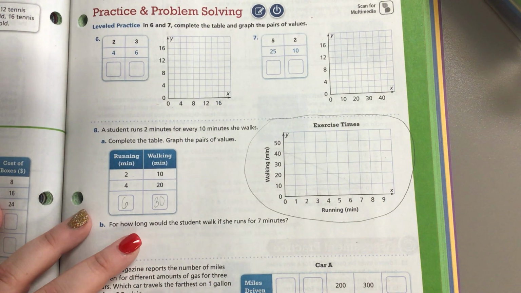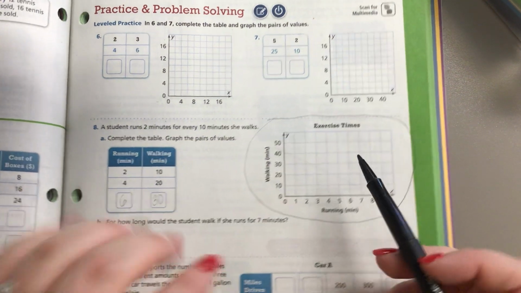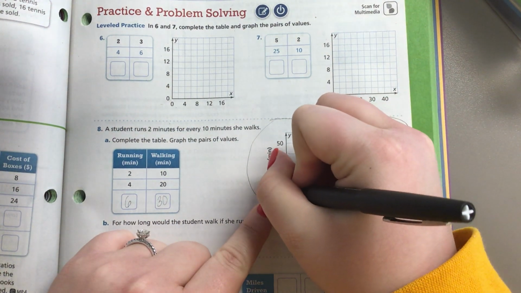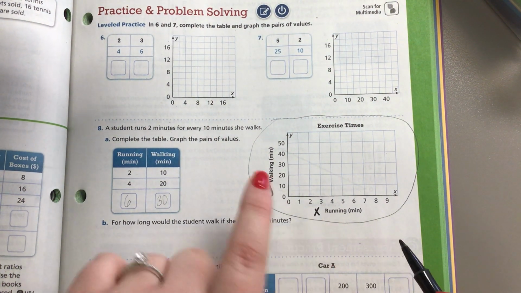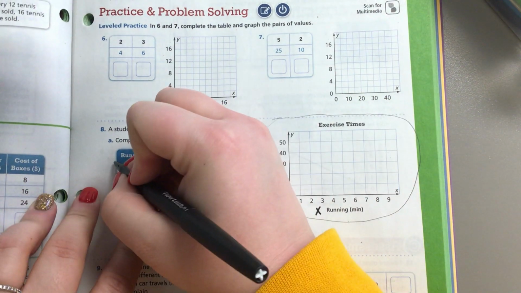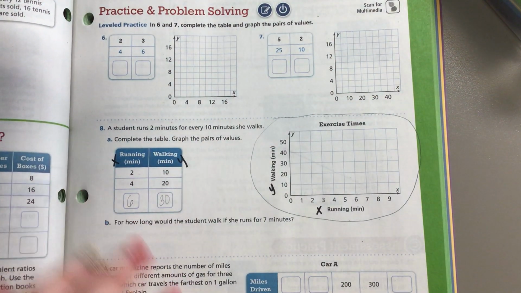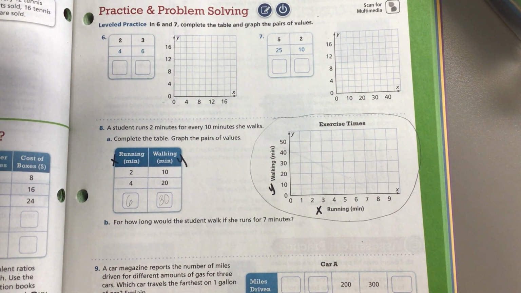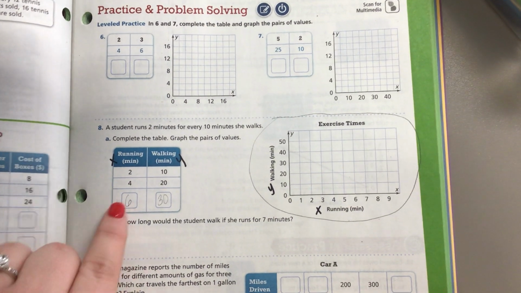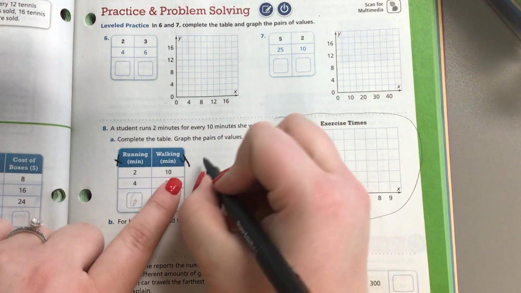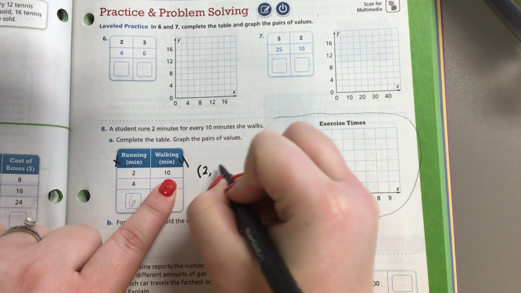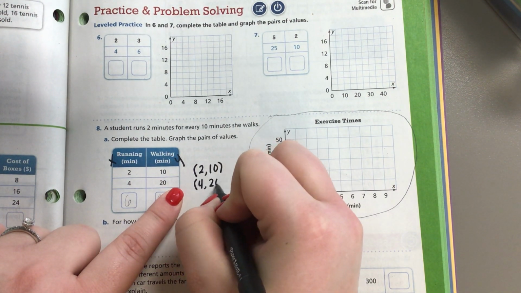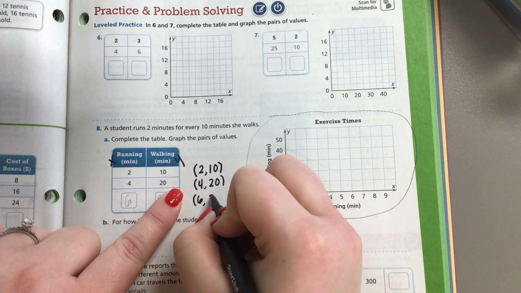So let's go back over here. With the problem, running is our x value and walking is our y. Running is on the x-axis, walking is on the y-axis. Sorry, I said it backwards at first: running is x, walking is y. Now that I have these pairs, my first one would be 2, 10, written as an ordered pair. The second one would be 4, 20, and then 6, 30.